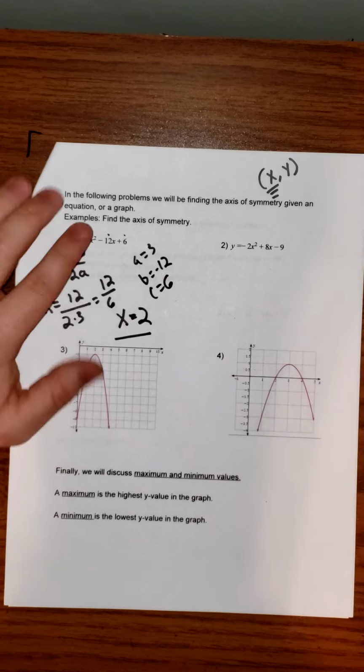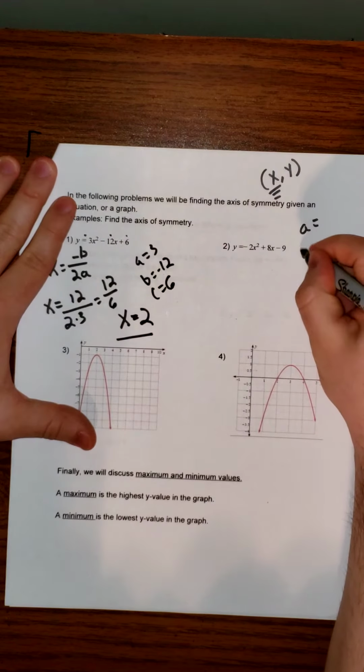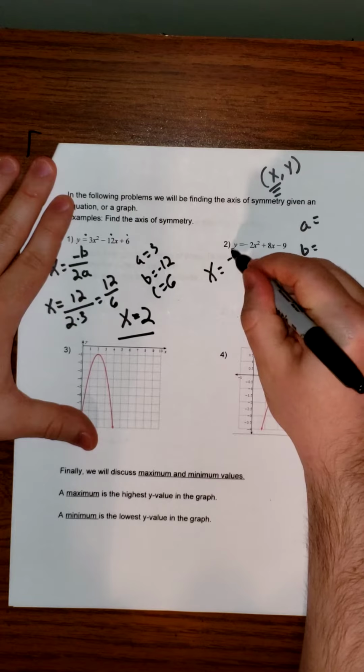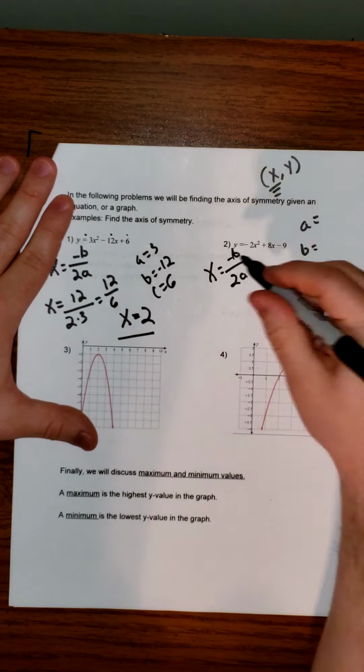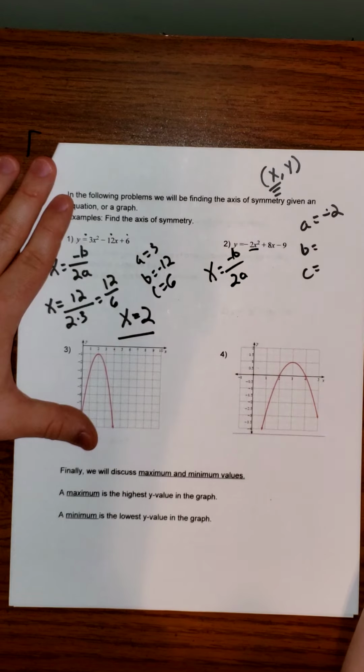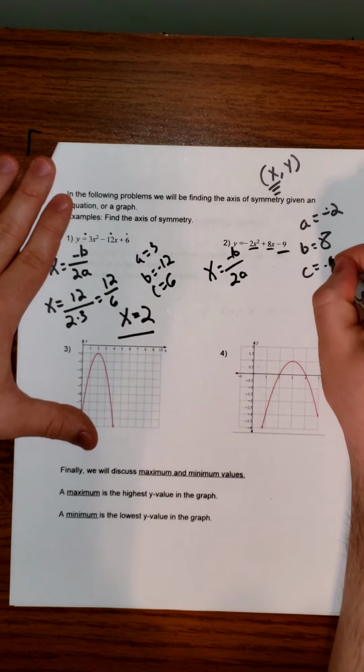Second example, you're going to do the same thing. Write out your a, b, and c, because you're going to need those for the vertex formula. A is negative 2. Remember, it's whatever's in front of x squared. B is whatever's in front of x. So in this case, it's an 8. C is negative 9.